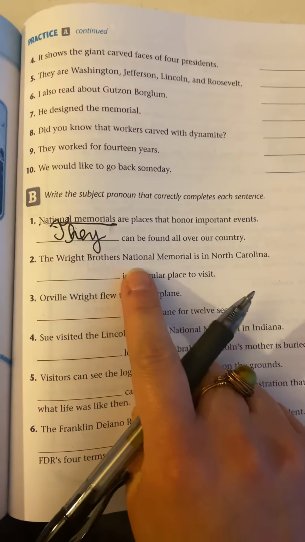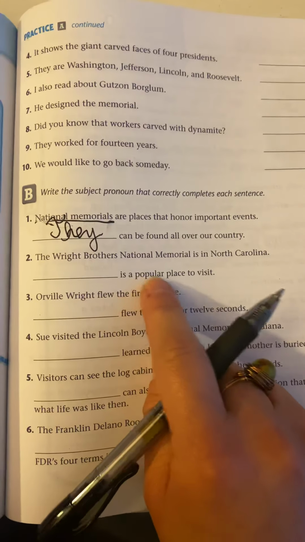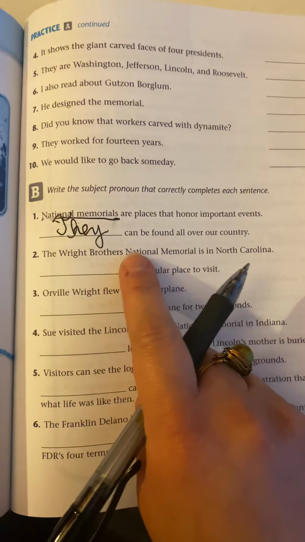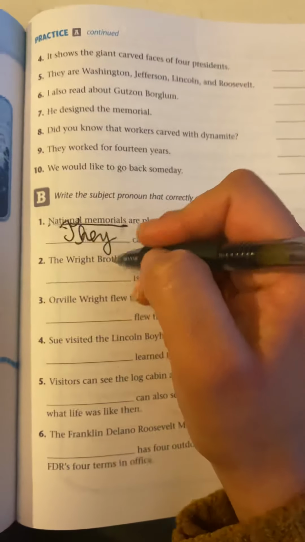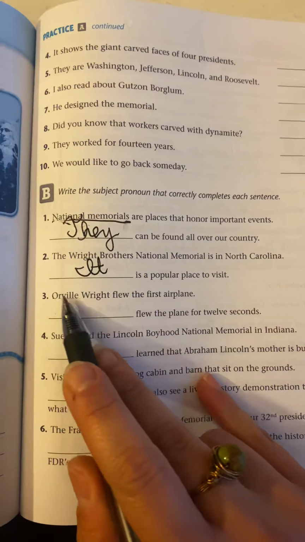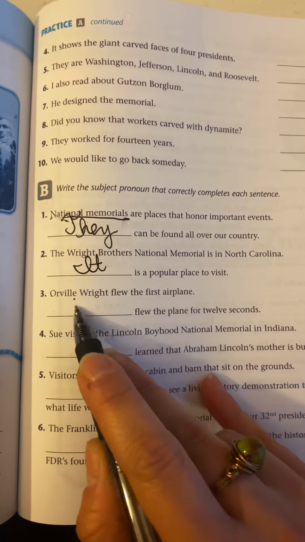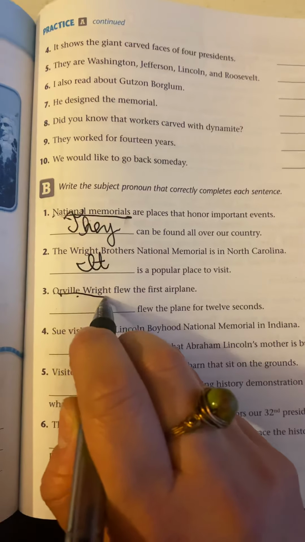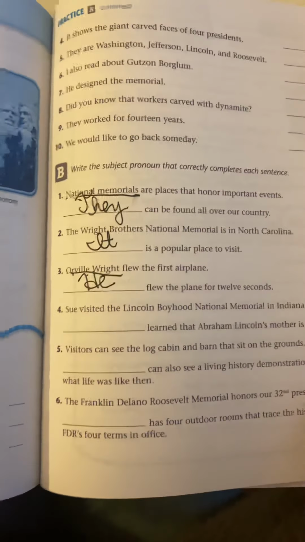Okay, the Wright Brothers National Memorial is in North Carolina. Blank is a popular place to visit. Now, don't get confused. It's not just Wright Brothers. It's saying the National Memorial, which is singular. So you would write it. Number 3, Orville Wright flew the first airplane. Blank flew the plane for 12 seconds. Who is it about? Orville Wright. So you would put he.